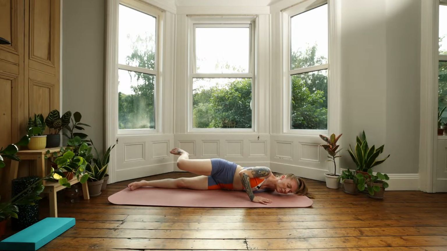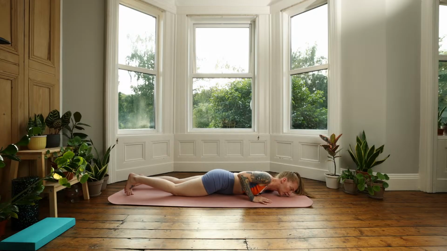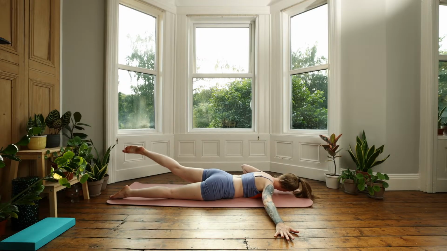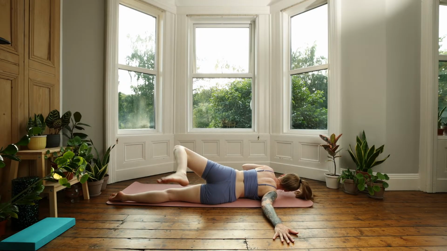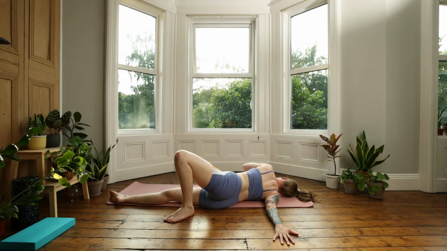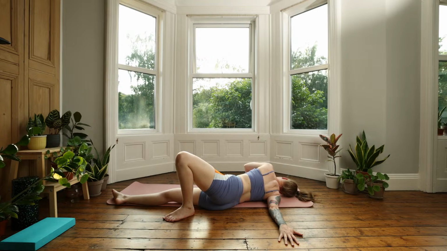Beautiful. We bring the leg back down and around, and then I'm going to go to the other side. So this arm comes out. I'm going to bring the opposite up, over, and open through that shoulder blade, through that chest. Bring the breath.